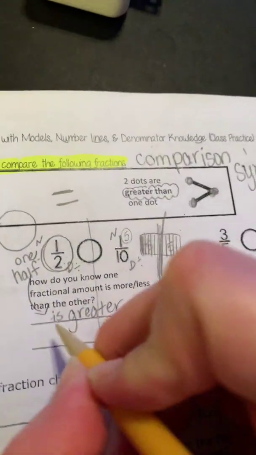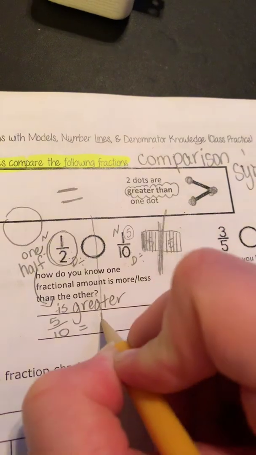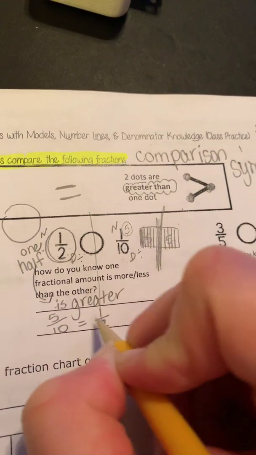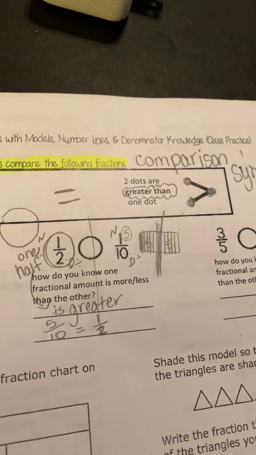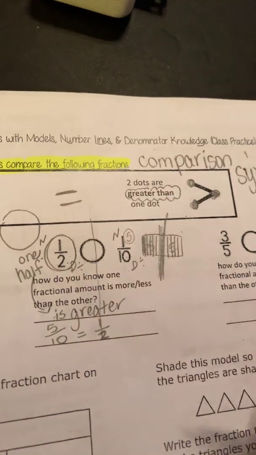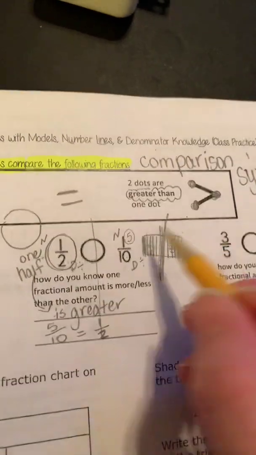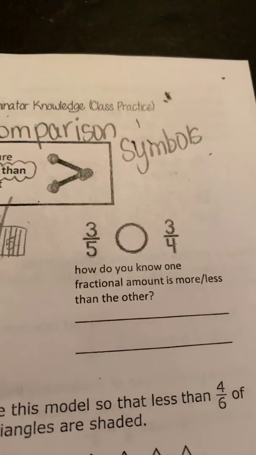How do I know? This is one where I would put, well, I know 5 out of 10 is equal to half, because 5 is half of 10. So 5 out of 10 is half. So 1 out of 10 is definitely less. All right, fractional amounts. Give y'all a minute to build these.